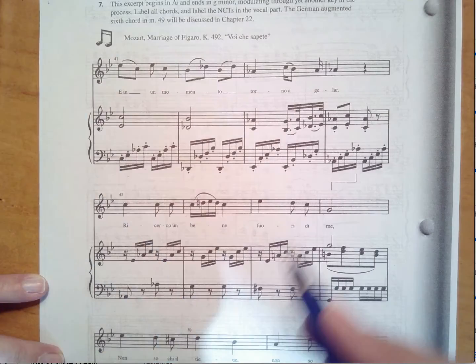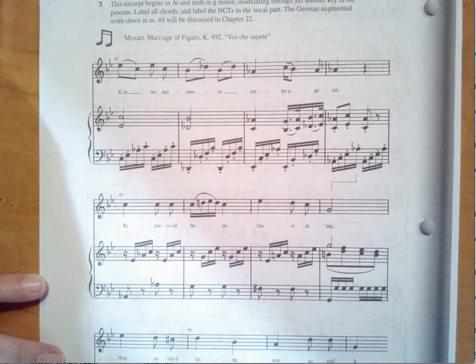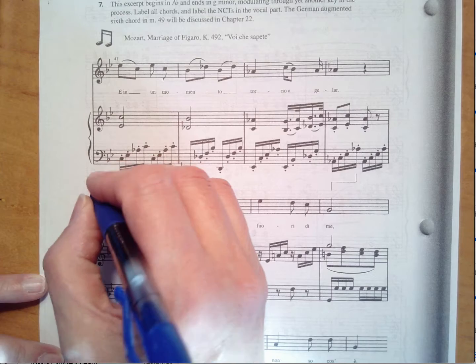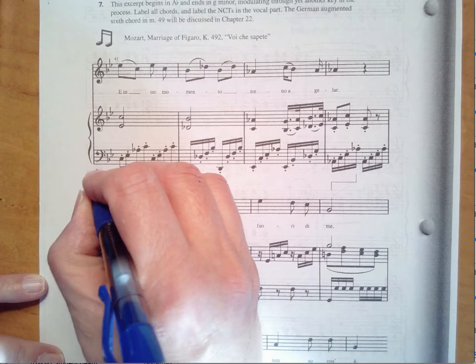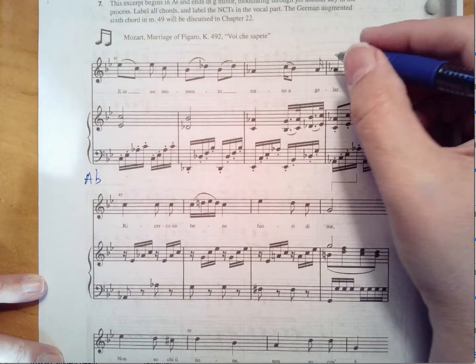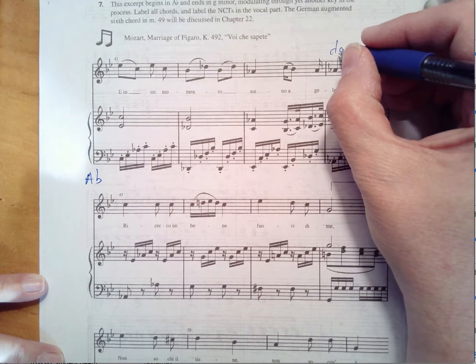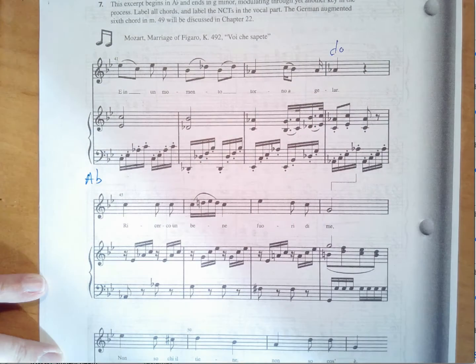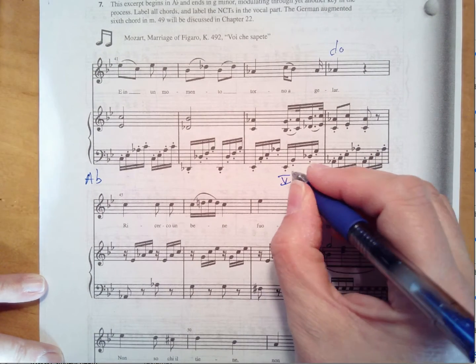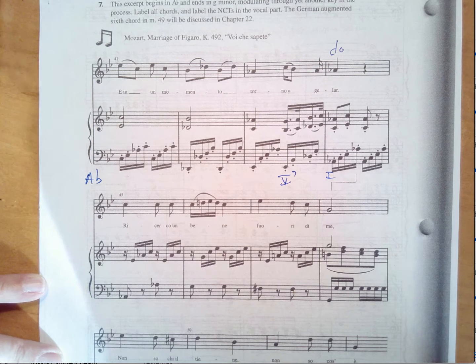So I'm just going to talk through those spots, give you an overview, and then I'll do the detailed analysis in the PDF that you can compare your answers to. So this is A flat major. Okay, so if we were to sing this first phrase, you would realize that that pitch is Do. So we're in the key of A flat major. And here we've gone 5, 7 to 1 in A flat major.